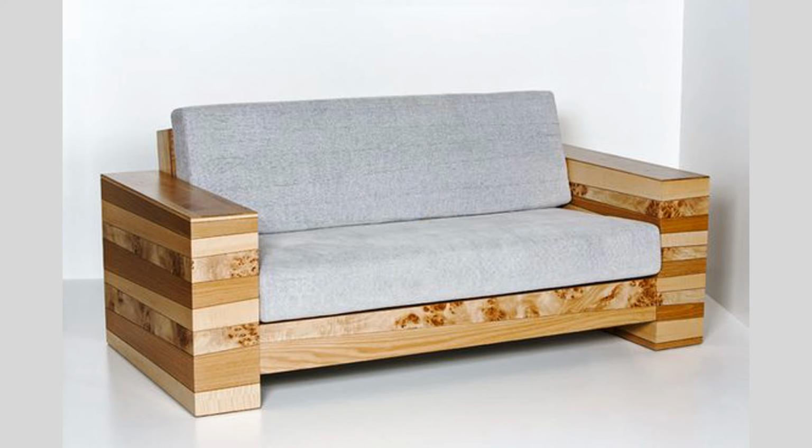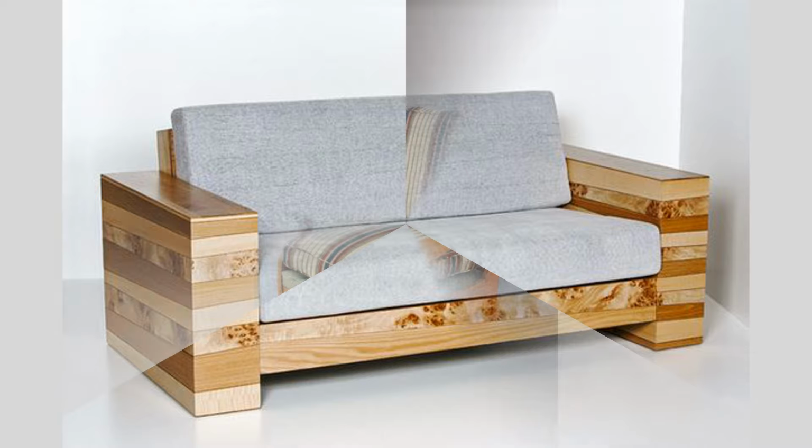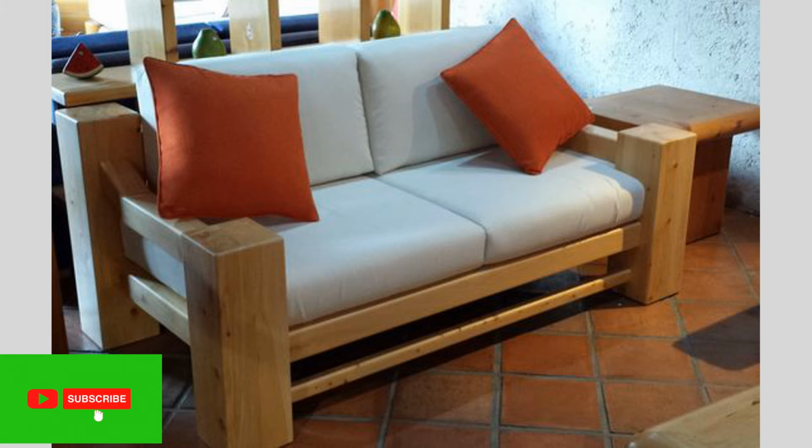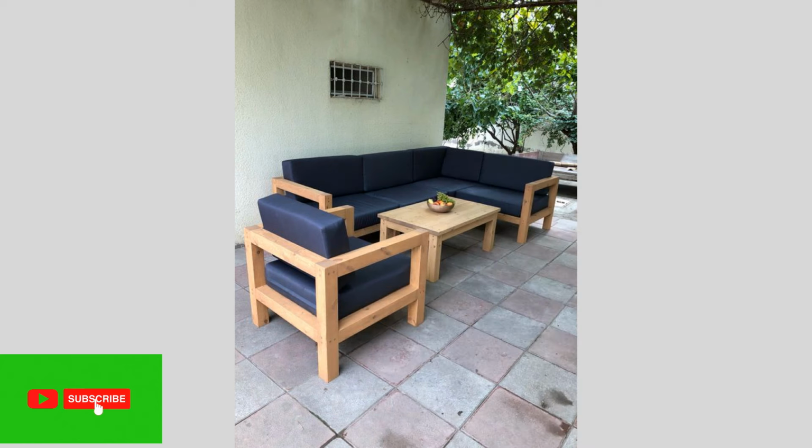Mix of materials. Modern sofas may combine different materials such as metal, wood, and glass to create a unique and contemporary look. These mixed material designs add texture and visual interest to the sofa.